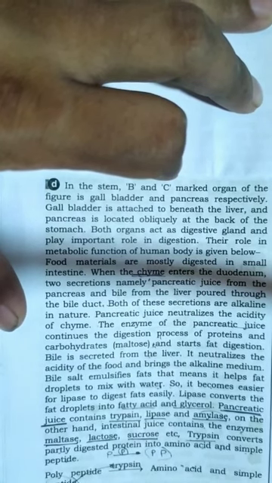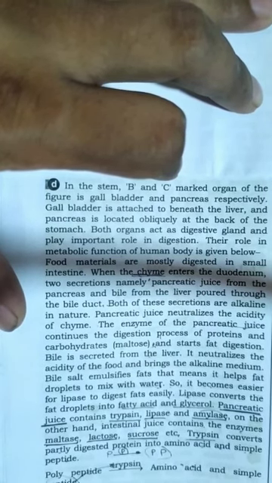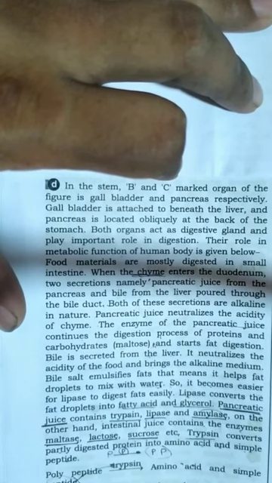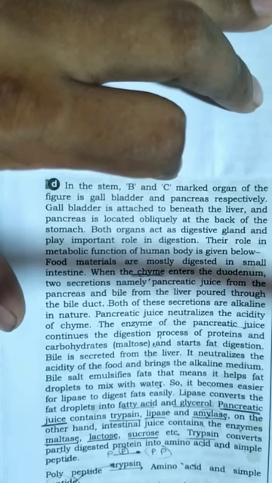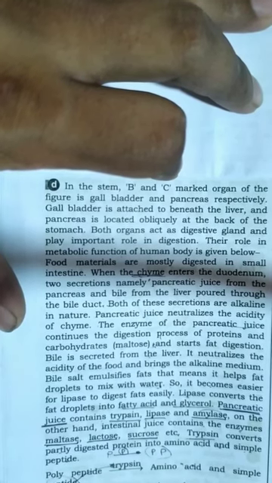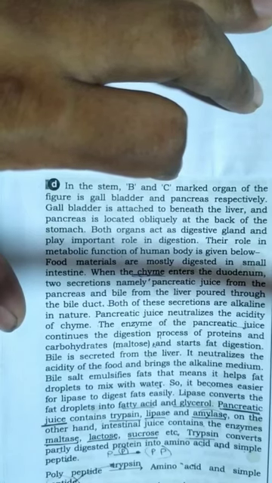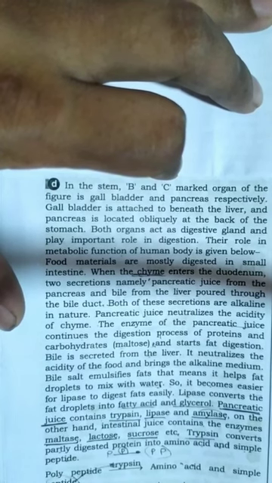Then amylase enzyme converts the maltose into glucose. The carbohydrate called amylose, with the help of amylase enzyme, converts to glucose. This is the function of liver. This is the function of pancreatic juice. This is the function of bile or bile duct.